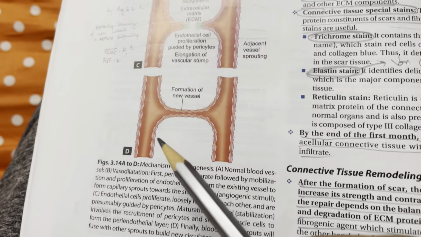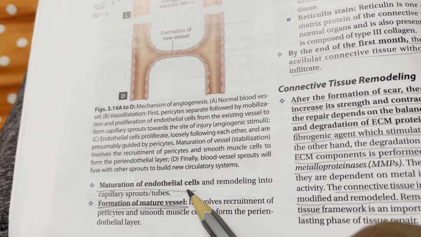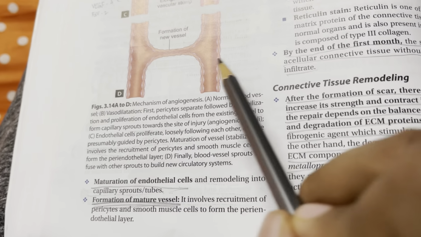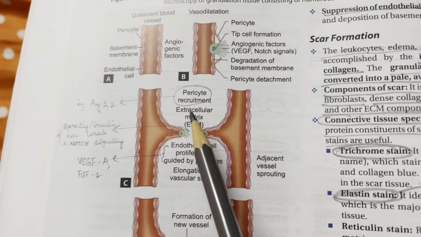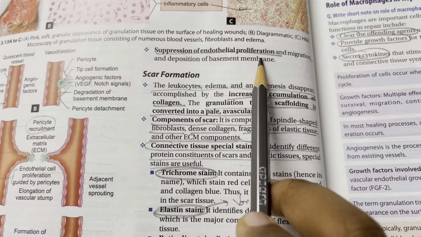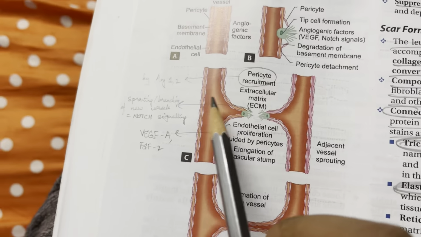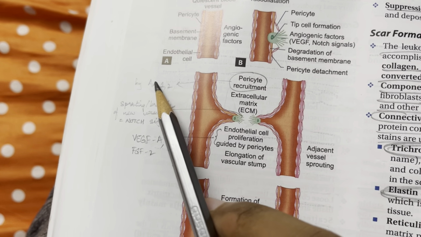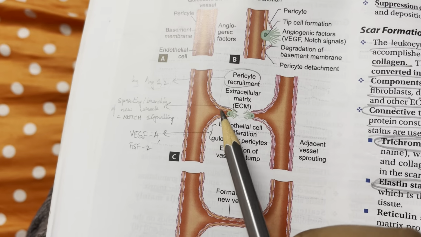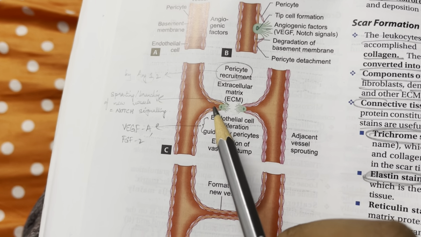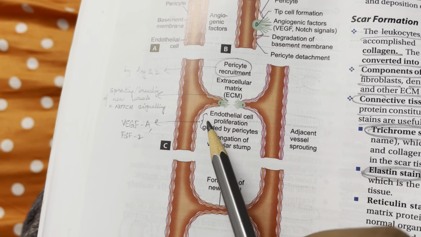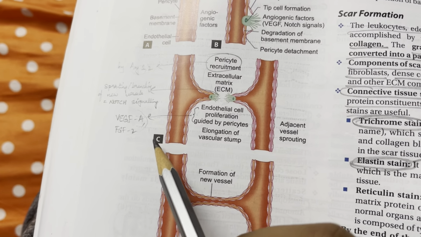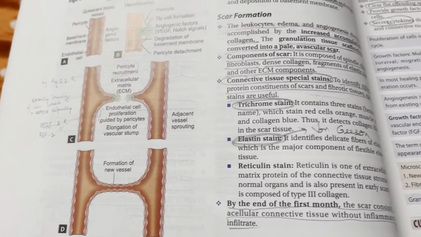There is a tip cell. Next, there is maturation of the endothelial cells and remodeling into capillary sprouts or tubes, and then there is formation of the mature vessel. Finally, there is suppression of further endothelial proliferation. What are the signaling factors? Pericyte recruitment is done by angiopoietins 1 and 2. Next, sprouting or branching of new vessels is via the Notch signaling pathway. Endothelial proliferation and pericyte recruitment are again by VEGF-A and also FGF2.